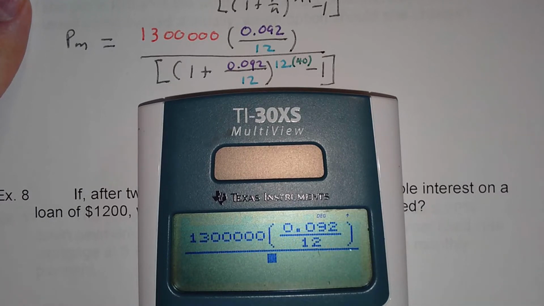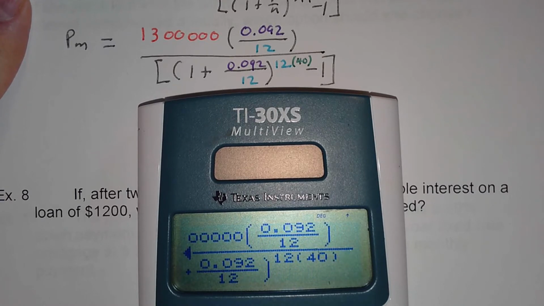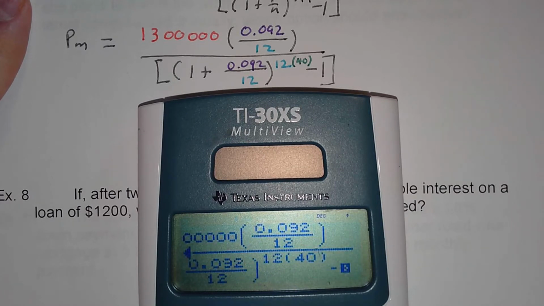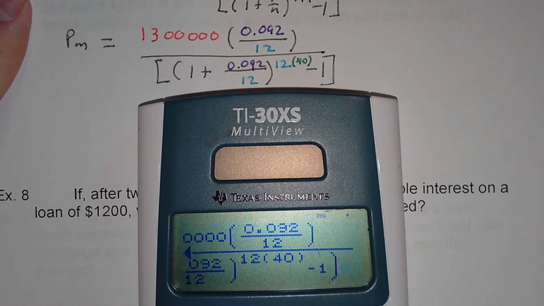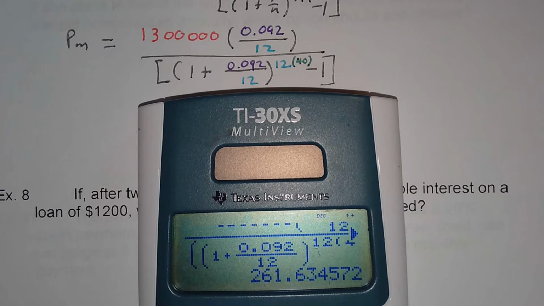Go down, parentheses, parentheses, 1 plus our fraction key, 0.092 over 12, close the parentheses, caret key, 12 parentheses 40, close it off. Make sure you hit that down, that right arrow, so you can get back down, and then do our subtract 1. So if we do that, that gives us $261.63.